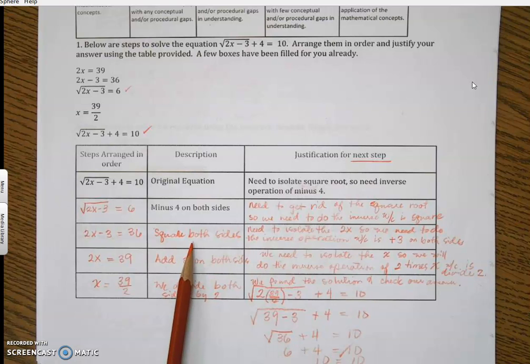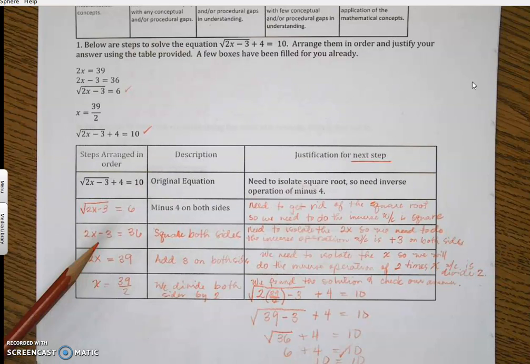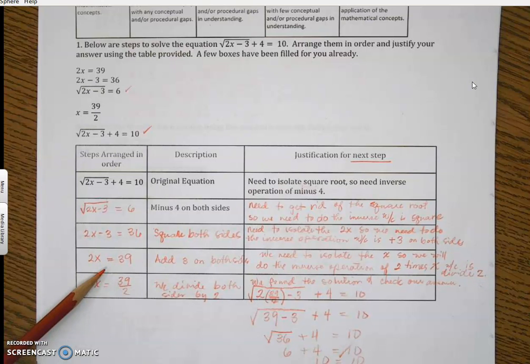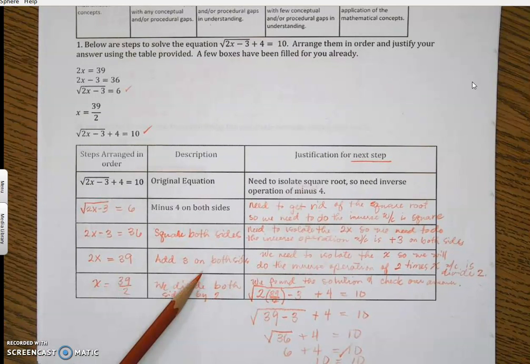You're squaring both sides. The justification for the next step is that you need to isolate the 2x, so we need to do the inverse operation, which is plus 3 on both sides. When you add 3 on both sides, this negative 3 will be removed, and so this will be the result. 36 plus 3 is 39. So that is adding on both sides.